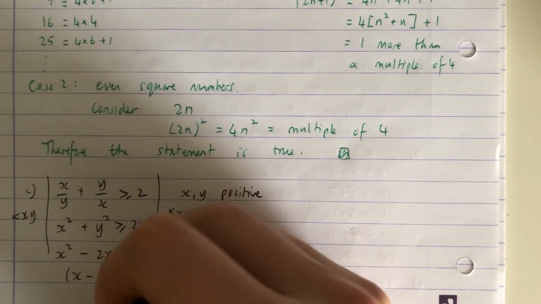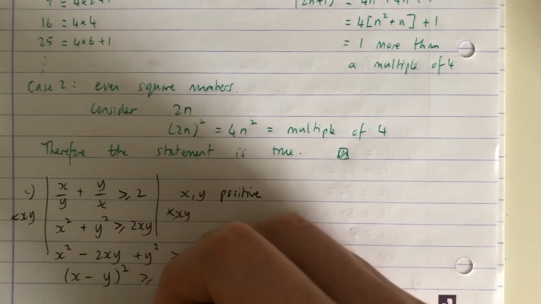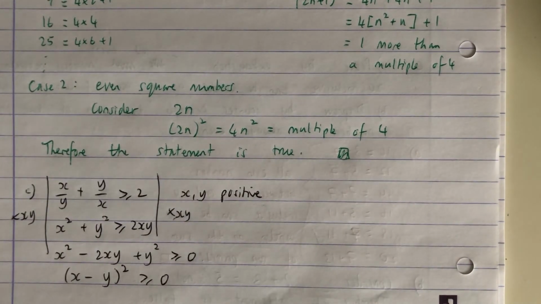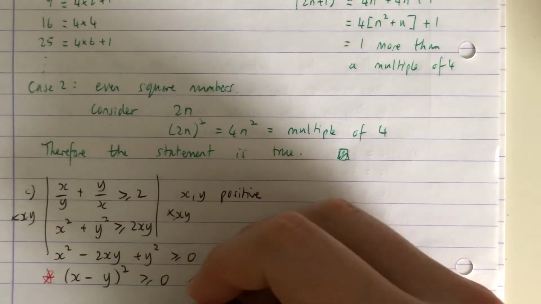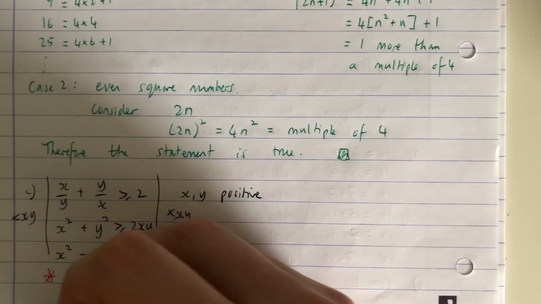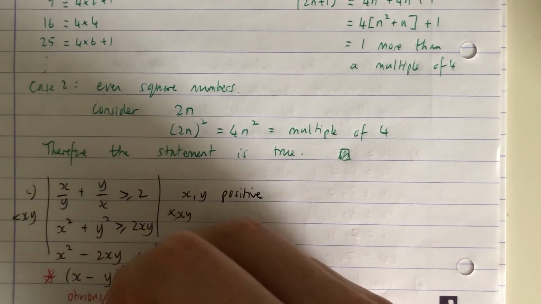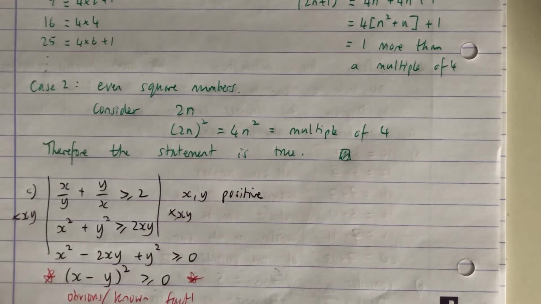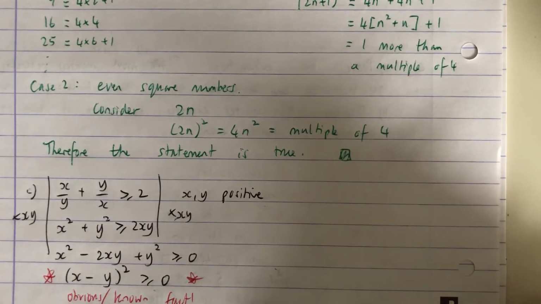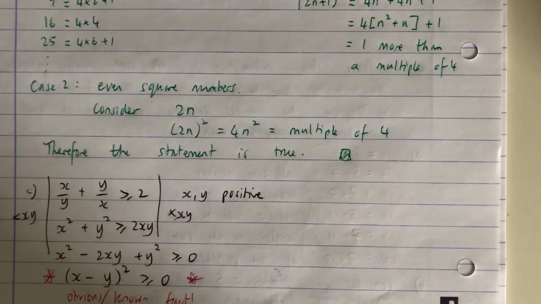It would go to (x minus y) squared, which is greater than or equal to 0. And now, this alarm bell should go off. This is an obvious, known fact: something squared is greater than or equal to 0. My proof is almost ready now.